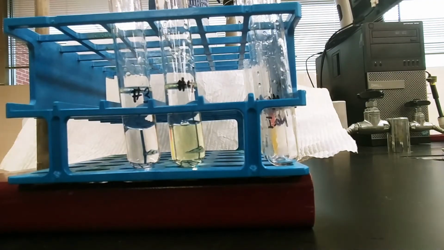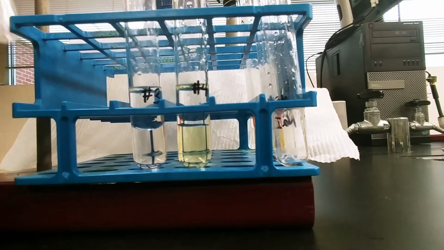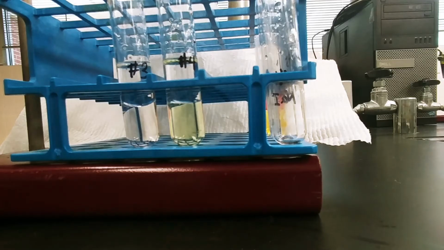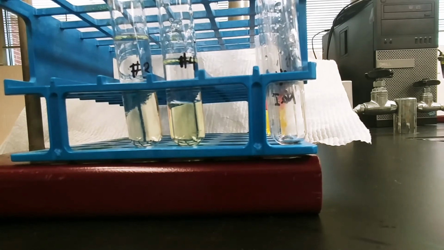So what we're going to do now is add chlorine. So chlorine in the bleach form. So I'm going to add a milliliter or 2 of chlorine water to each of these solutions.